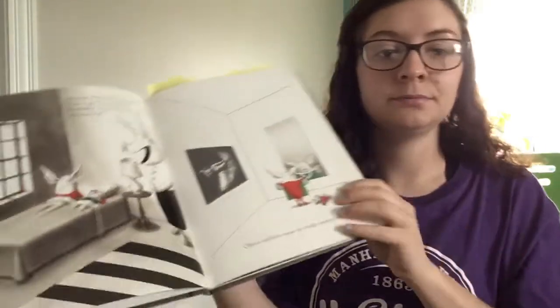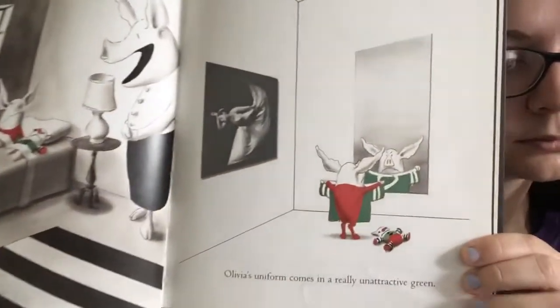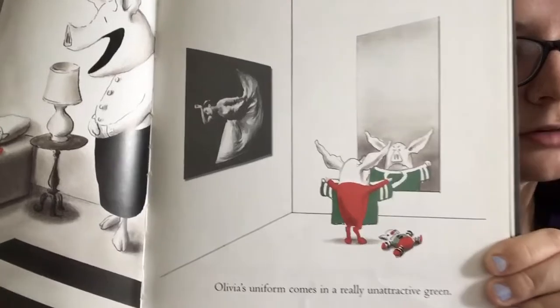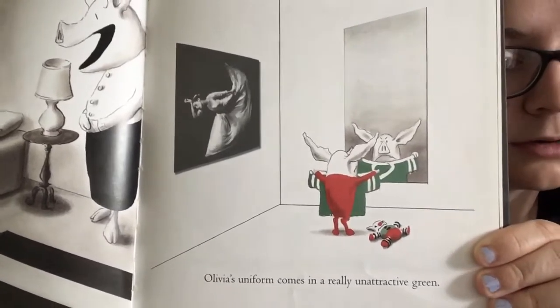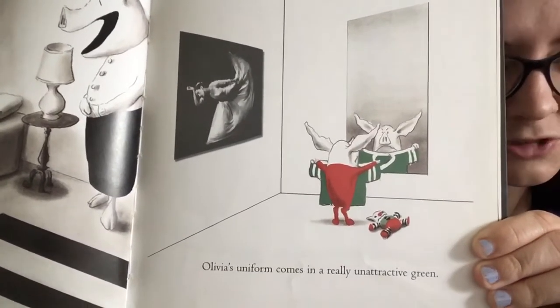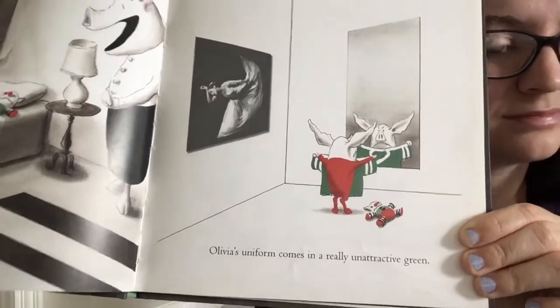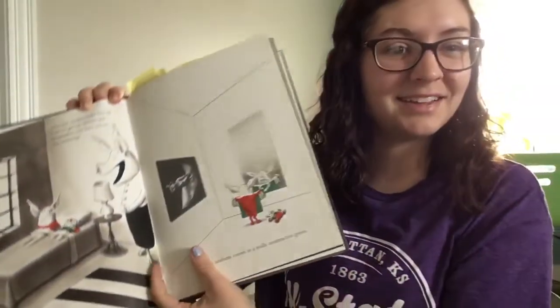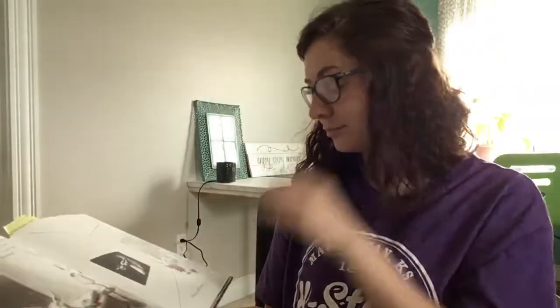Olivia's uniform comes in a really unattractive green. Look at that illustration. Look at Olivia's face in the mirror. She doesn't look very happy, does she? Do you think Olivia likes the color green? You're right. I don't think so either. I think red's her favorite color.